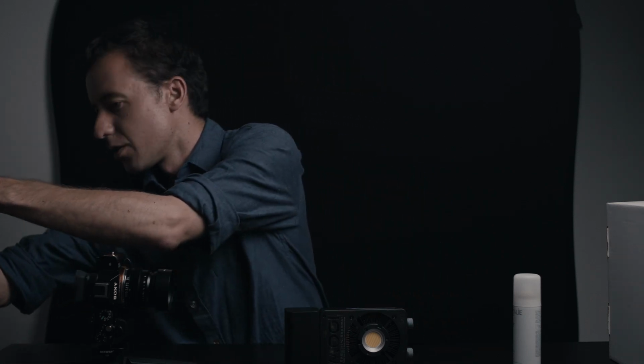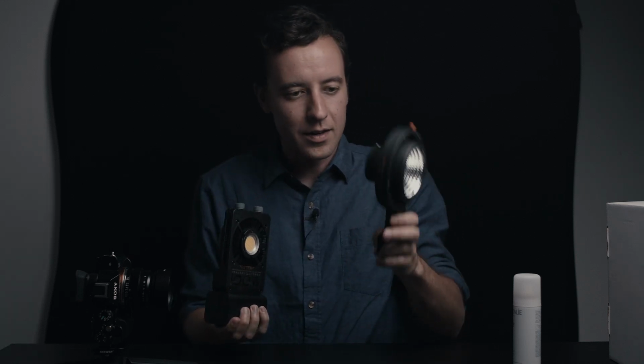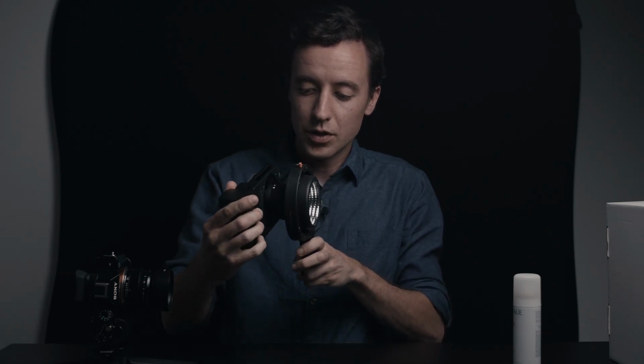You can also get an adapter for it, which you can put a softbox or something onto the front of it. It just clips on like that. You put it on a stick, put a softbox on the front of it, and you're good to go. I didn't know this sort of technology existed, but it's very cool.